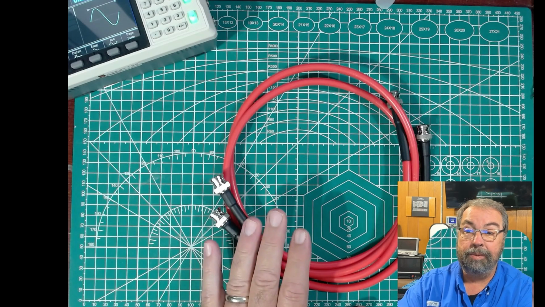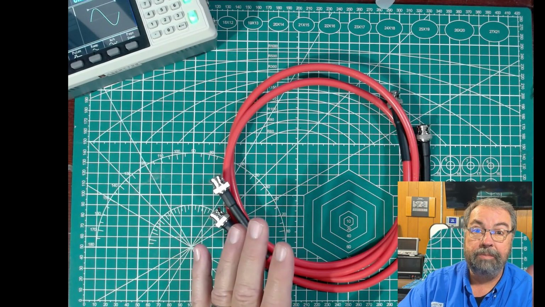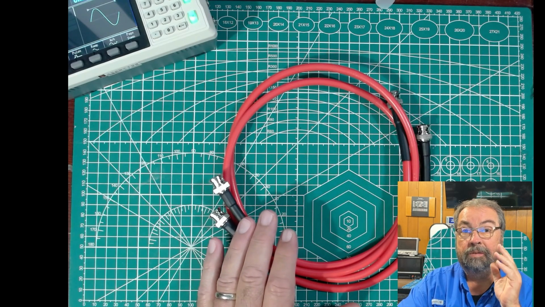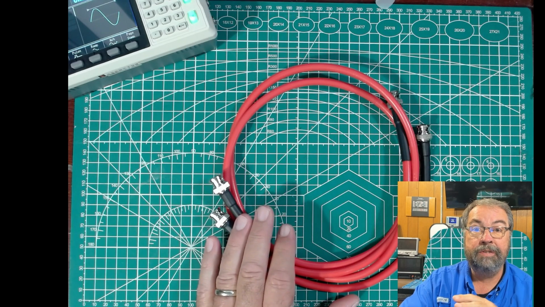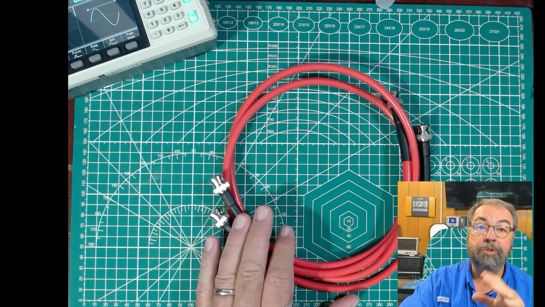That is the setup. So the next thing that we're going to jump to is we're going to take a look at the Rigol screen, and I'm going to show you the test. Then we're going to look at the Siglent screen, and we'll show you the test.